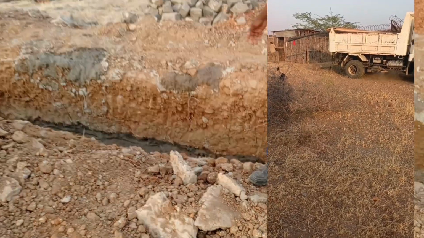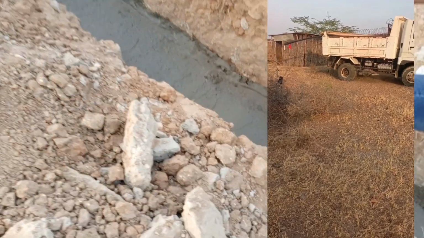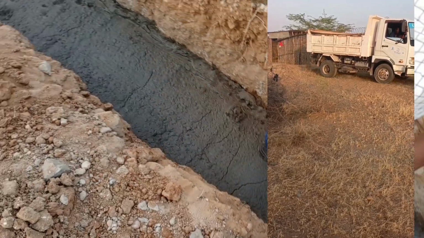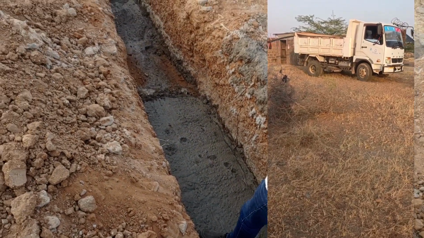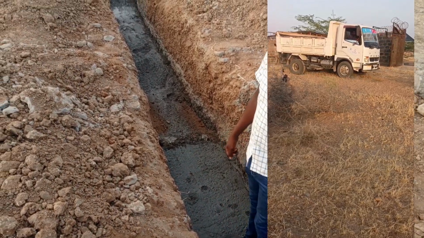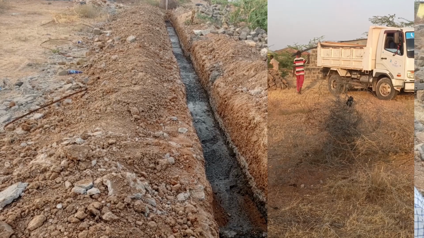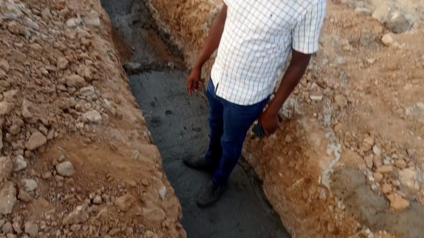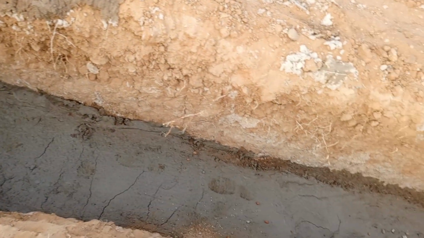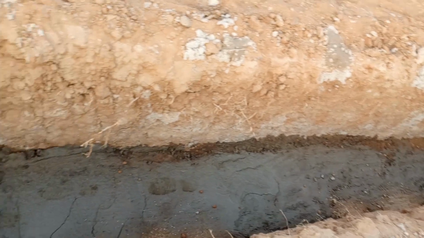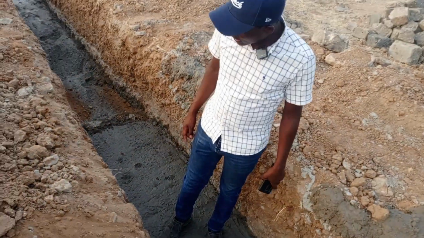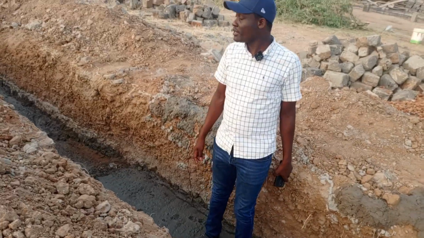We did trenching yesterday, and in the previous video you will see that we did trenching. Today we have done foundation strip blinding, and I specified that the blinding be done at 100 millimeters.